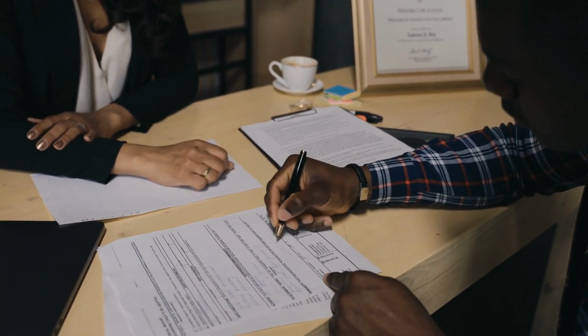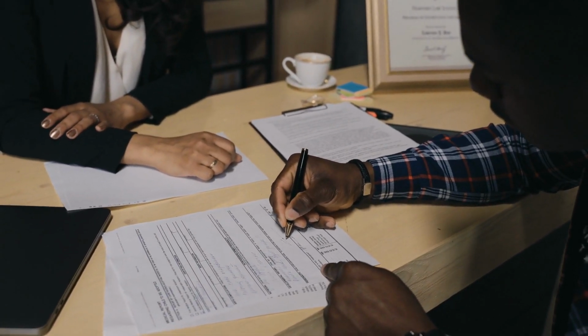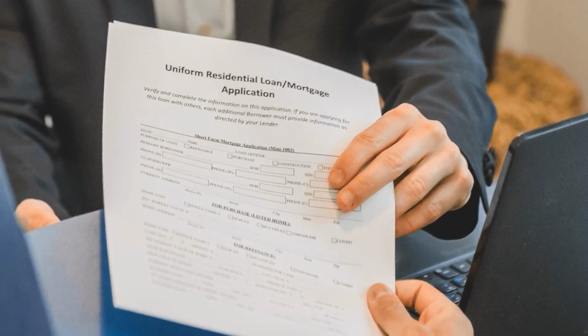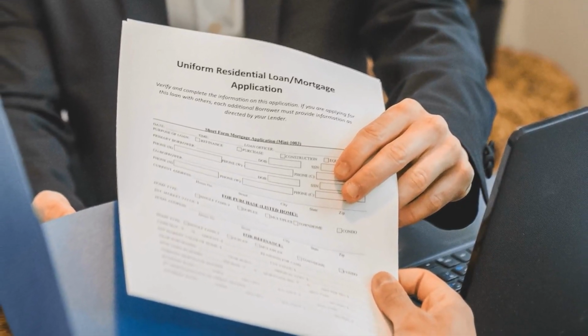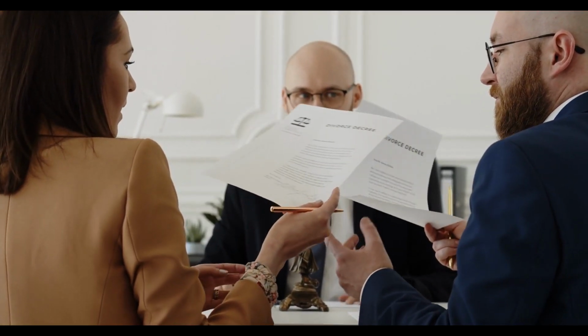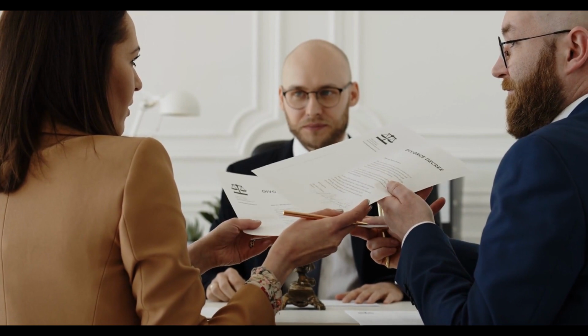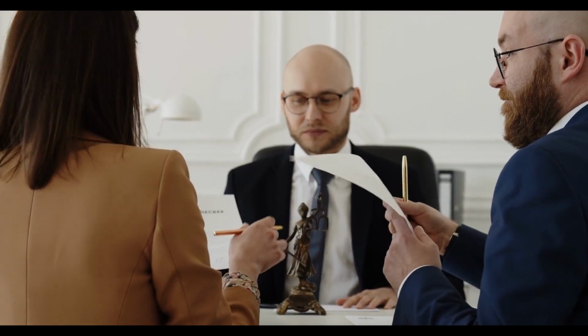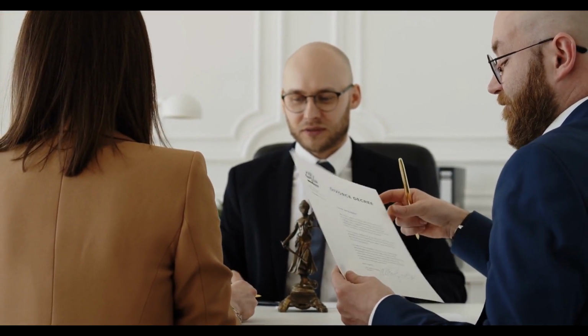In a sales contract, you'll have a buyer and a seller. Loan agreements involve a lender and a borrower. Service contracts typically have a service provider and a client. Licensing agreements feature a licensor and a licensee. Understanding these roles helps each party grasp their specific obligations and rights within the contract.